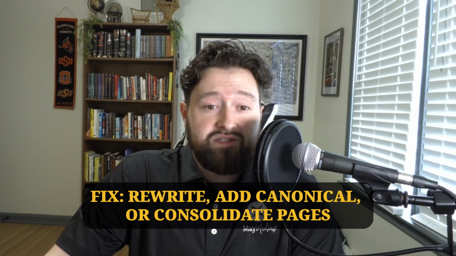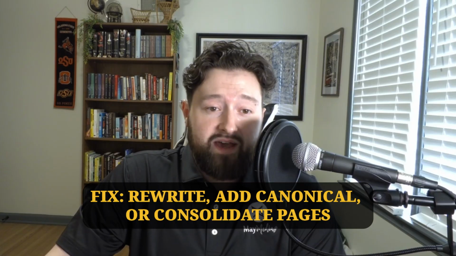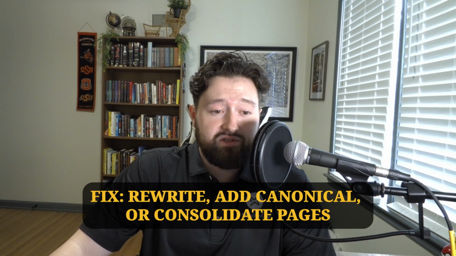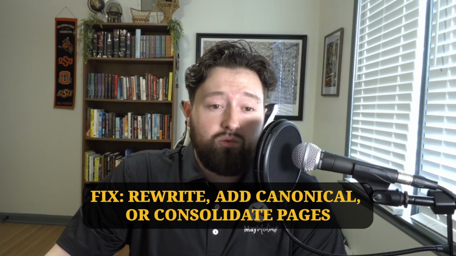You have 3 options. Rewrite the content so each page is genuinely unique. Use canonical tags to tell Google which version to prioritize, or consolidate the pages into one stronger page if they do not need to exist separately.